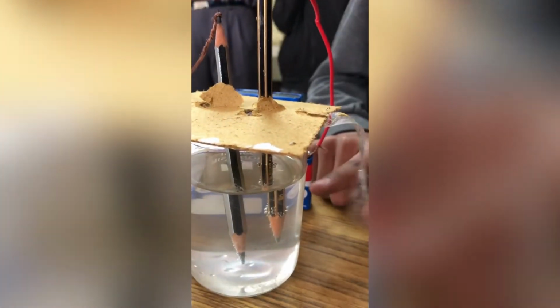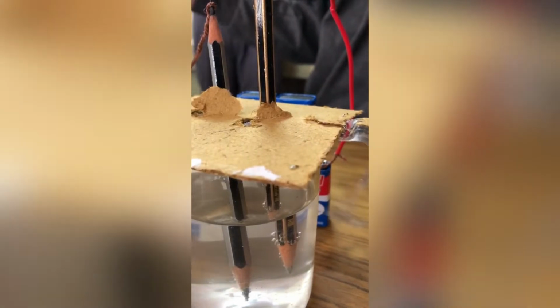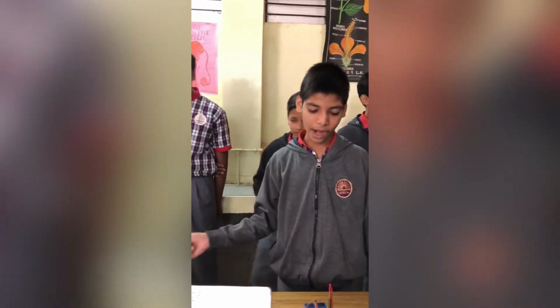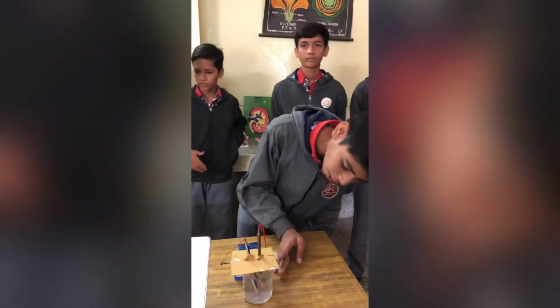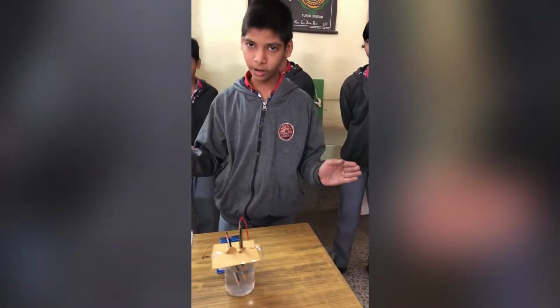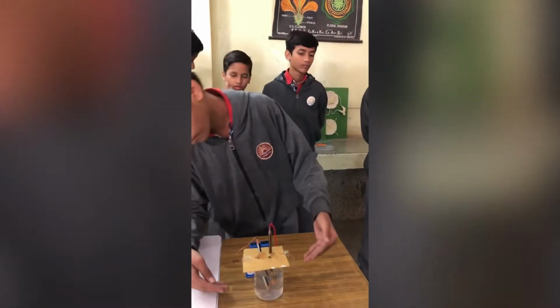Ma'am, we also know that water is a combination of hydrogen and oxygen, which is H2O. When we pass electric current through it, it starts splitting the water into hydrogen and oxygen, and that is why the bubbles are forming.